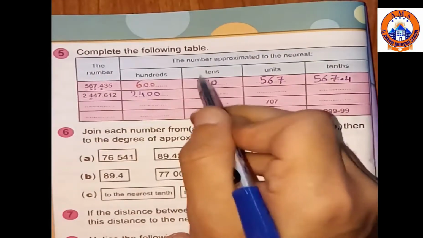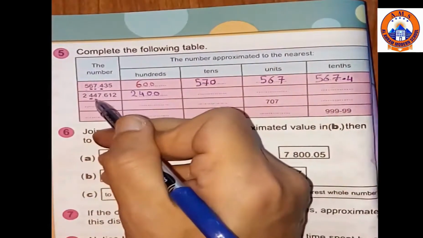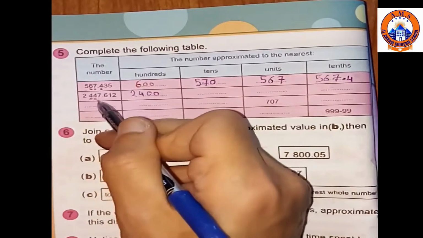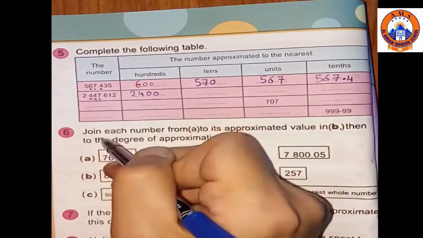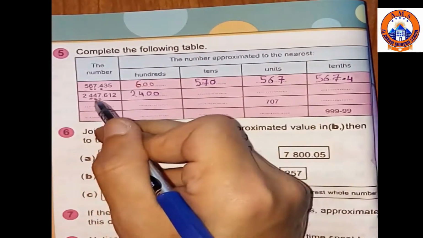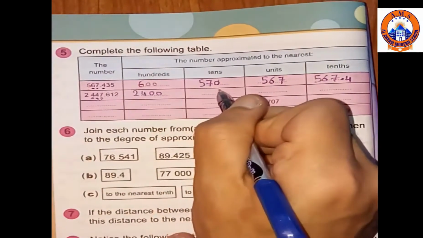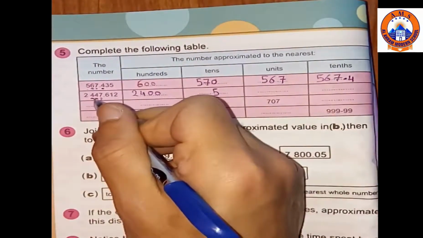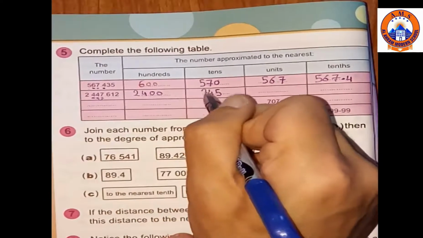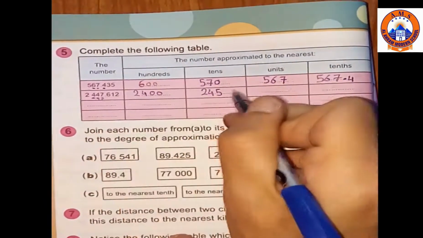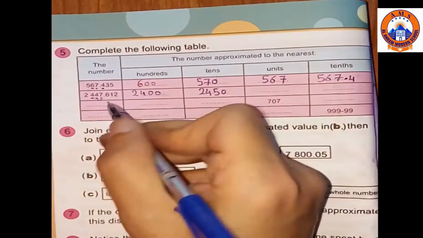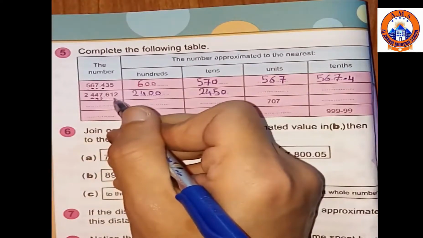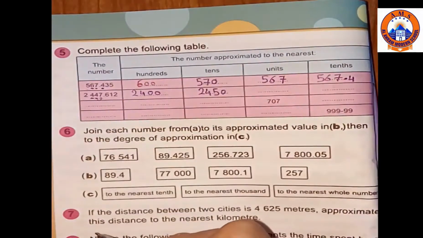To approximate to the nearest 10, the tens digit here is 4, and the following digit after 4 is 7. 7 is a strong number, it will increase this 4 to be 5, and before it we have 4 and 2, and the 7 which helped us will turn into 0, and the following digits also turn into 0, and we can cancel them.